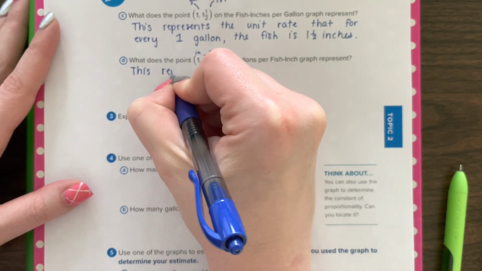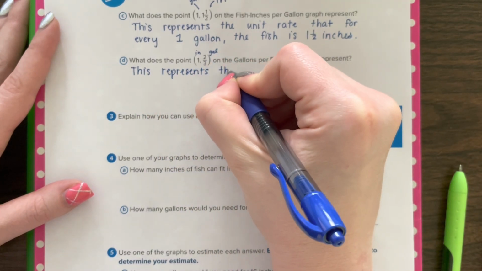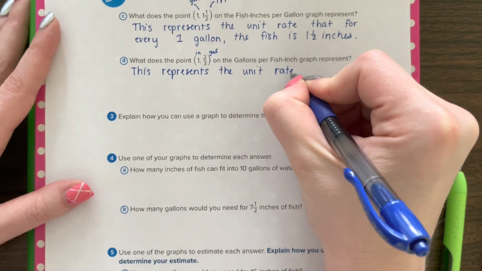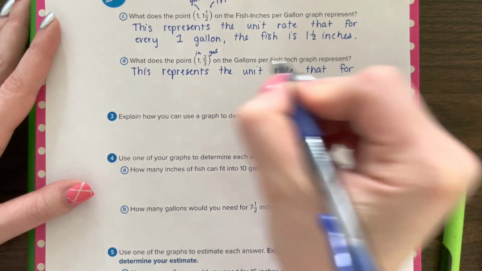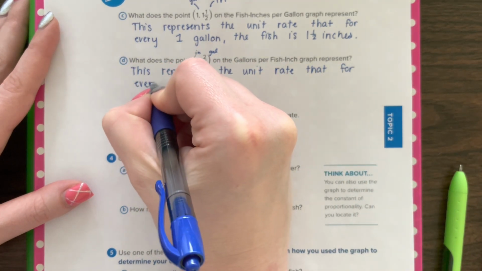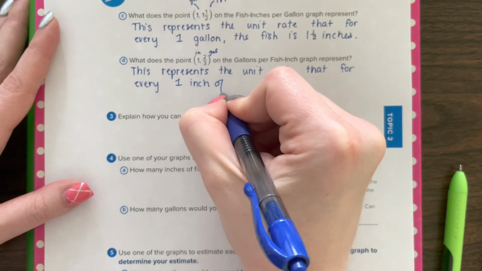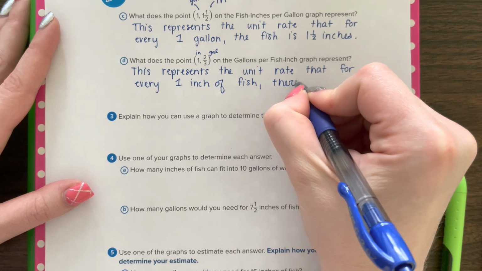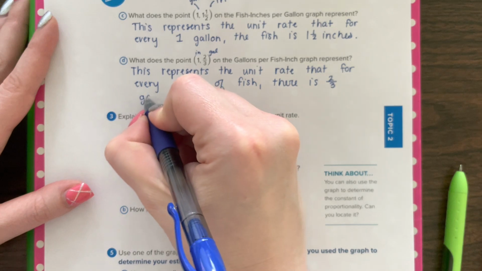So this represents the unit rate that for every 1 inch of fish, there is 2/3 gallons of water.